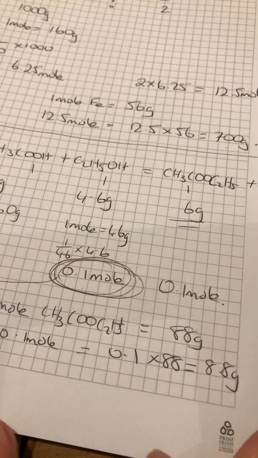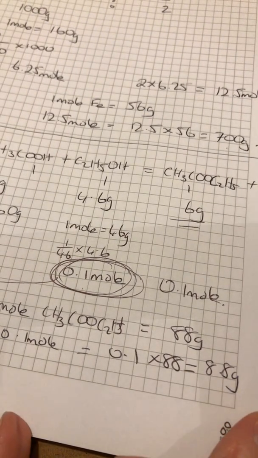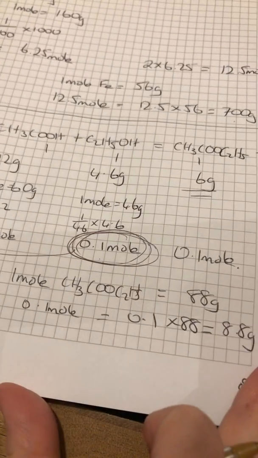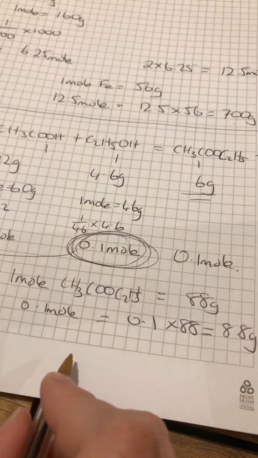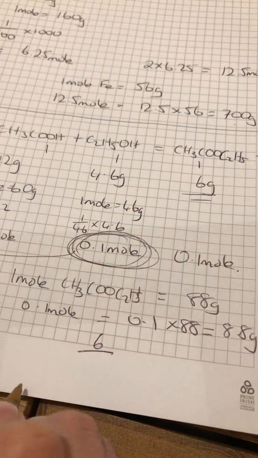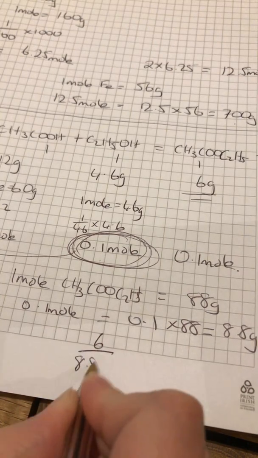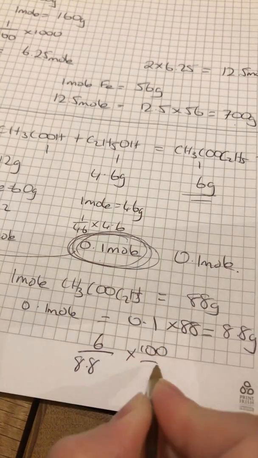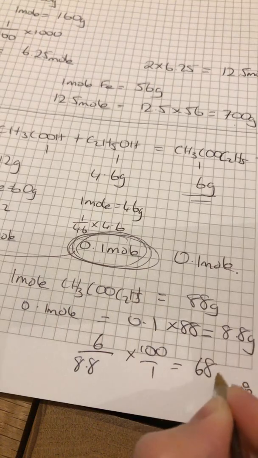Okay, I didn't. So now I'm going to change that to a percentage. To change it to a percentage, it's what did I actually make, which was 6 grams, divided by what I should have made, 8.8, and multiplied by 100 over 1, and it's 68.2%.